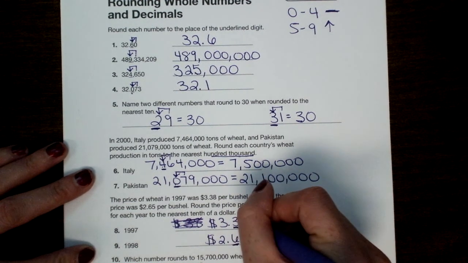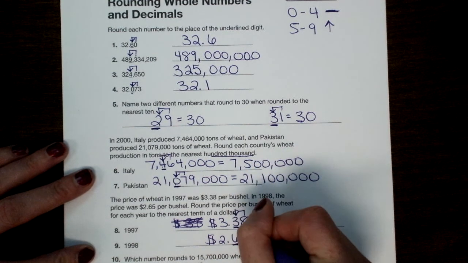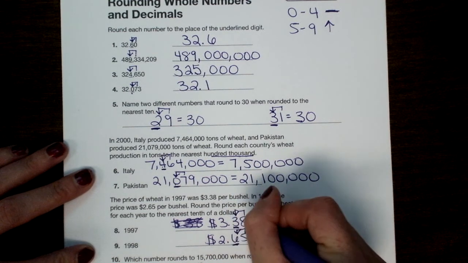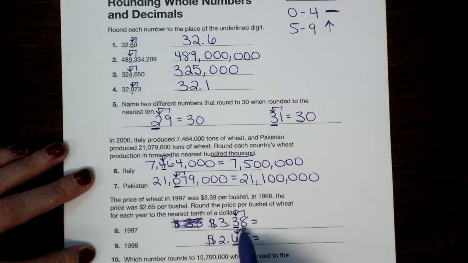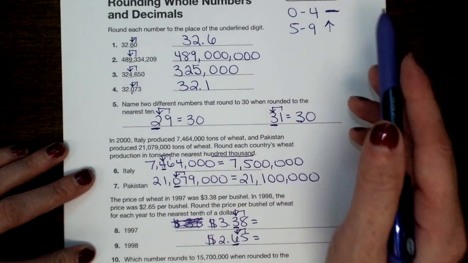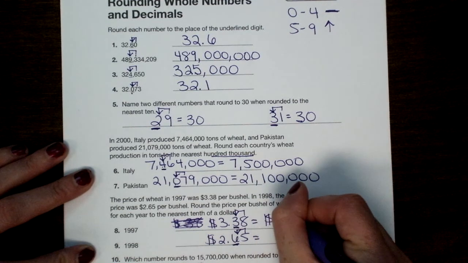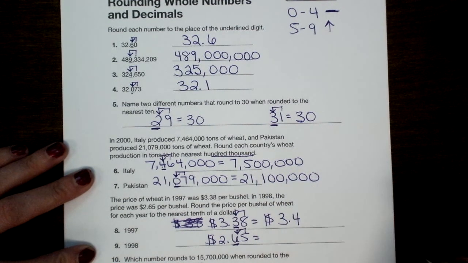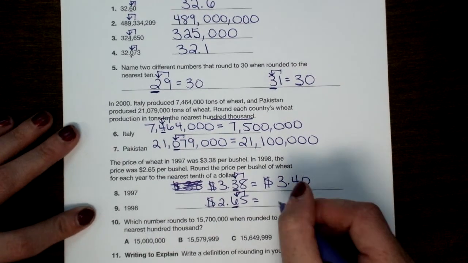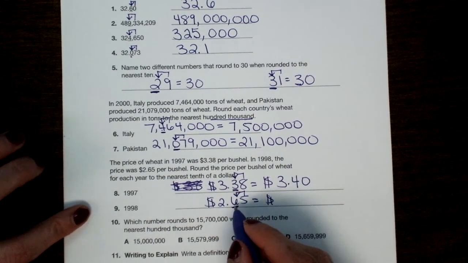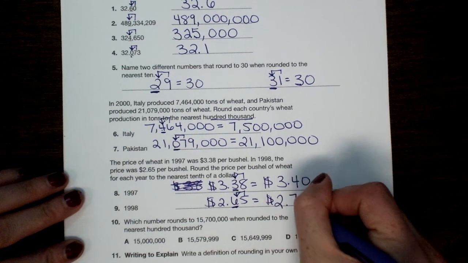All right, let's go ahead and find our person to the right. Our person to the right is going to tell that 3 what to do. Our person to the right is going to tell our 6 what to do. Now, since it is 8, it's going to tell it to go up. So that 8 is going to tell it to go up to 4. 3 and 4. It was dollars. We need to have that 0 there. And then the next one is that 5 is going to tell that 6 to go up.